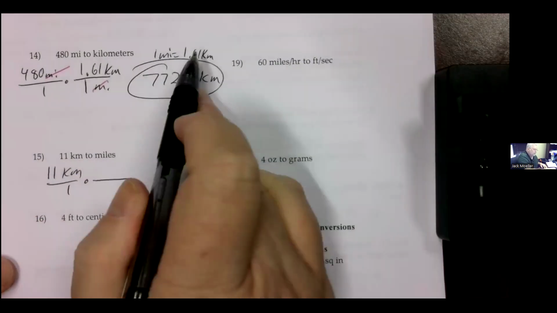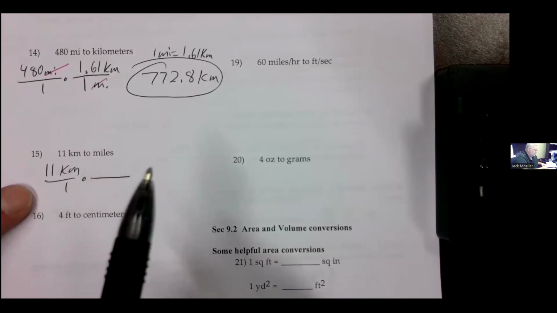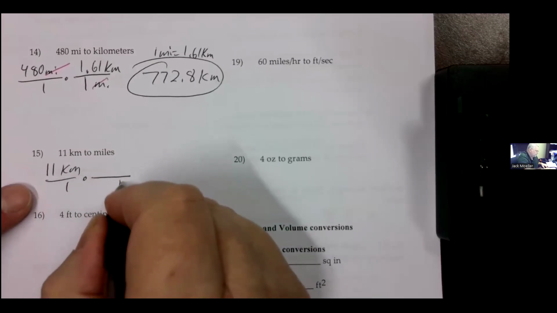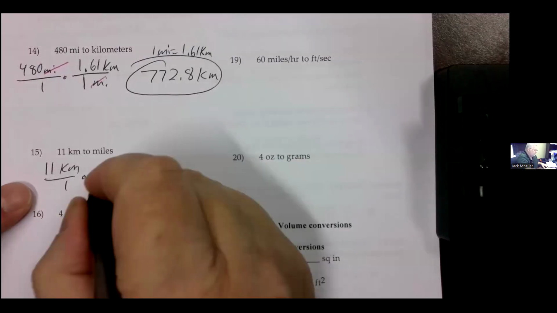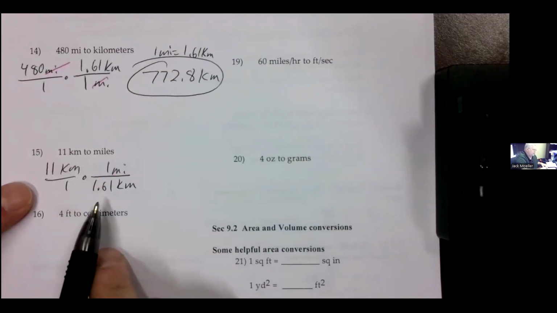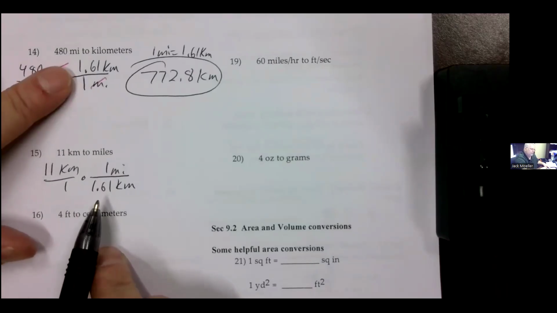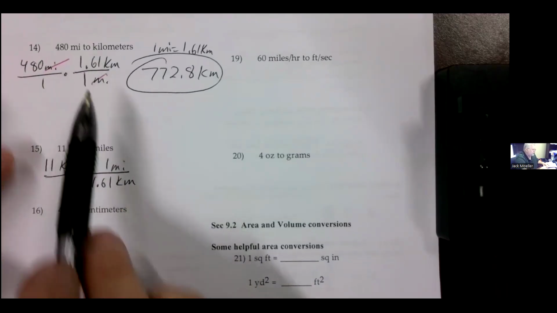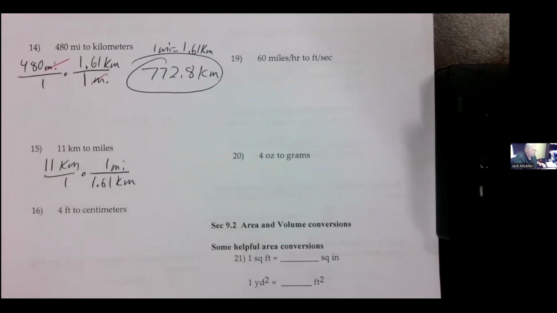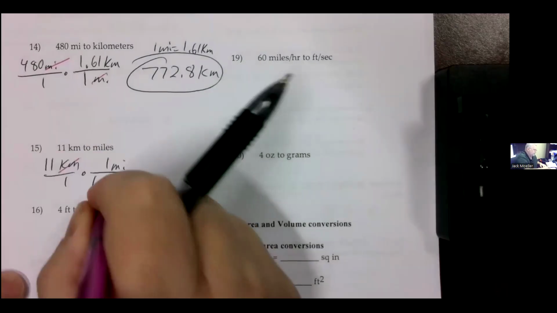That's still the same conversion, but here's the difference. Now we're trying to get rid of kilometers, so kilometers is going on the bottom. The 1.61 is now on the bottom, and 1 mile is on top. So now we're dividing instead of multiplying. Again, knowing how to set these fractions up, which goes on top and which goes on bottom, is supposed to take the guesswork out of this. So now we're doing 11 divided by 1.61.